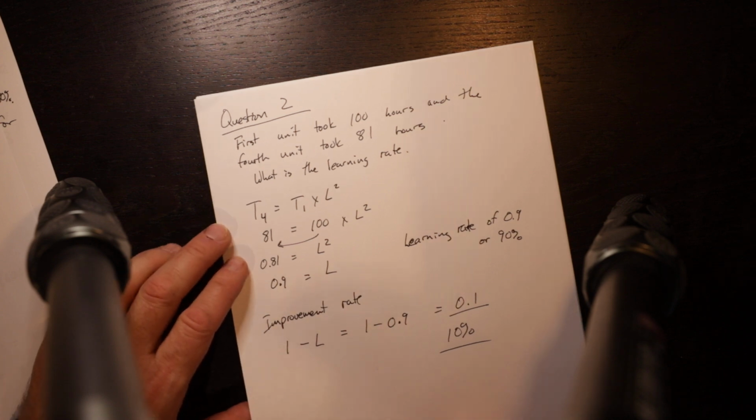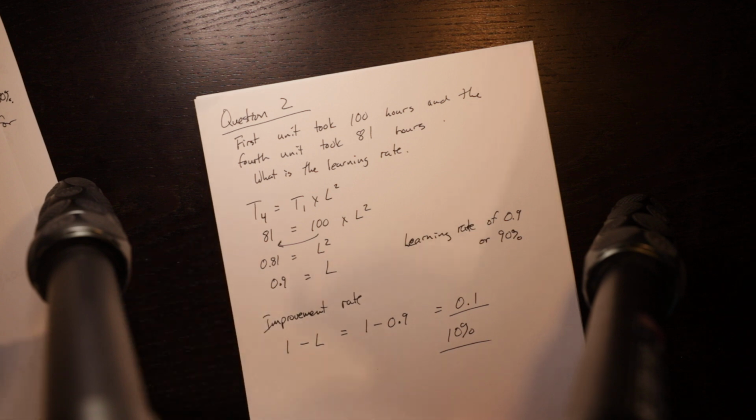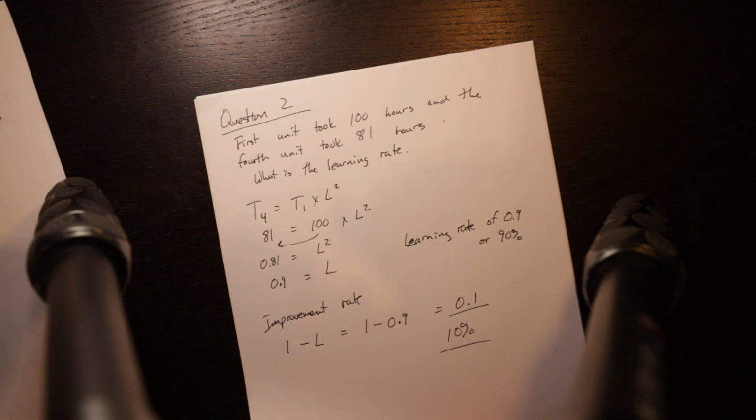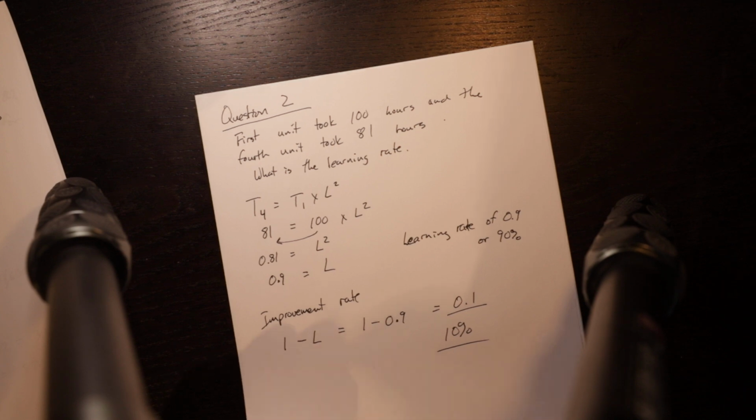You could have done this with the coefficient approach or the log approach, but hopefully no instructor will be cruel enough to ask you to calculate in an exam using the log approach, where you have to go to the anti-log, and it would just be longer. You could actually use the coefficient approach, where you would calculate the coefficient and look through the table for the 4th unit and find the learning rate that works. That would work as well. And I can show you an example of that, relatively straightforward, if you'd like.